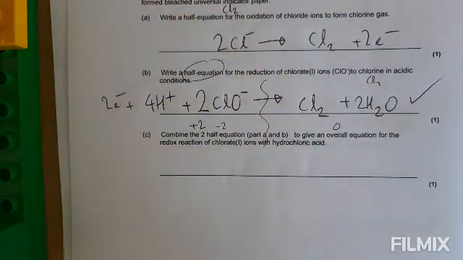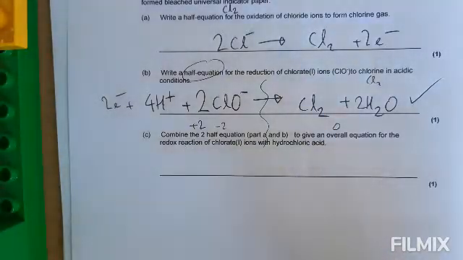I will check it because I am going faster now. That is because I can hear my daughter has woken up upstairs and I need to go and sort it out. So what question was that? B. 4H plus, 2e minus. Yay!